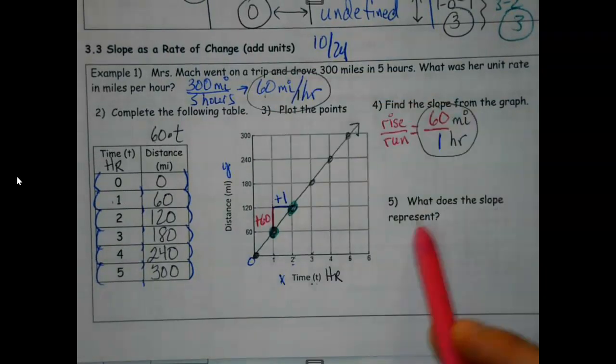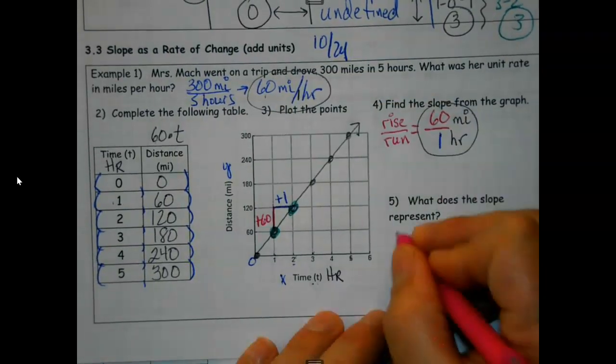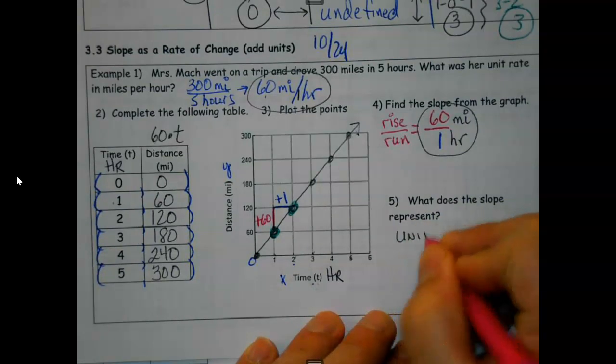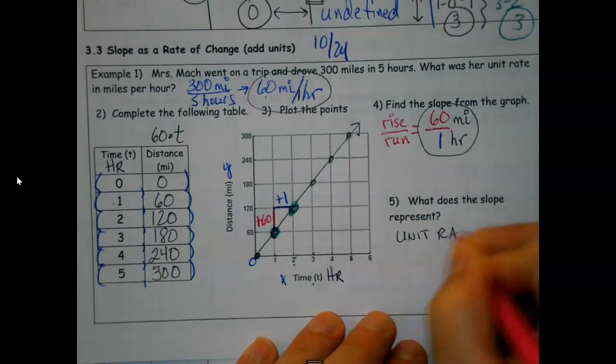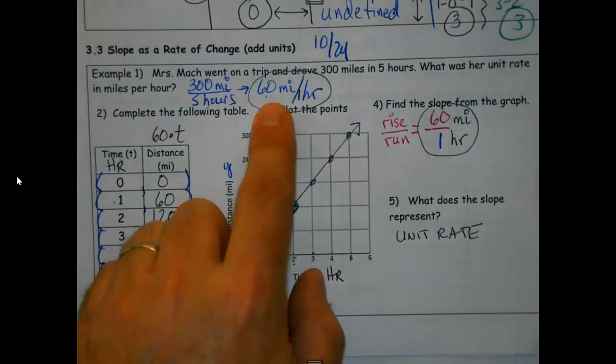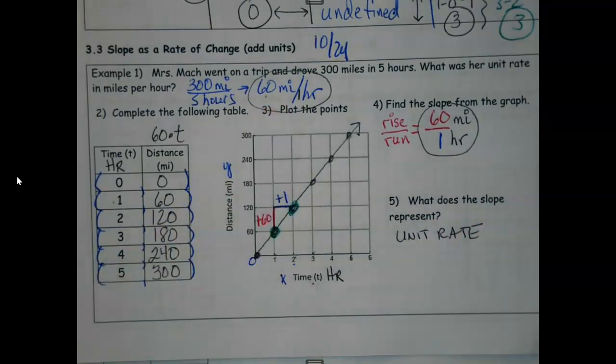The slope represents my unit rate, the thing I did way back in step number 1 before I had a chart, before I had a graph or anything. I already had what my slope, in air quotes, was. So they're the same thing.